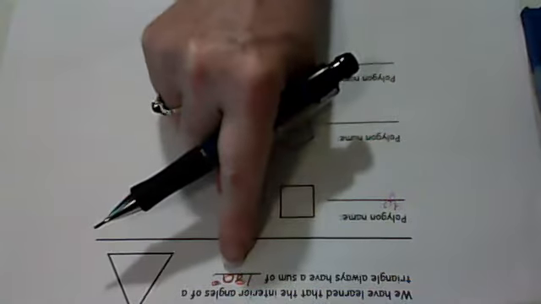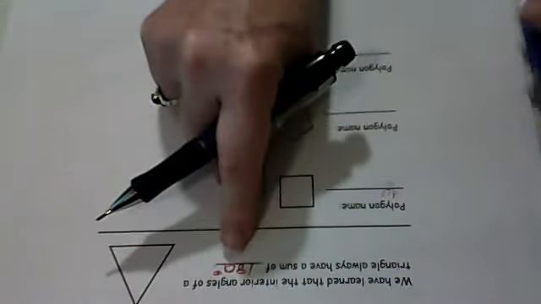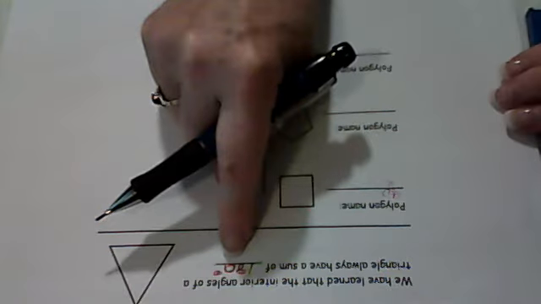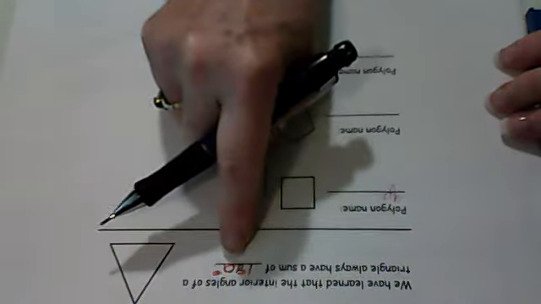Today is day 2 of our series on polygons. We're going to talk about the interior and exterior angles of polygons. And we're going to use the information about a polygon we've already talked about, and that is the triangle. And we know that it has its interior angles summed to 180. So we're going to use that information to try to come up with a formula.